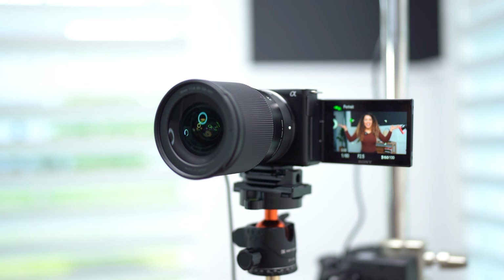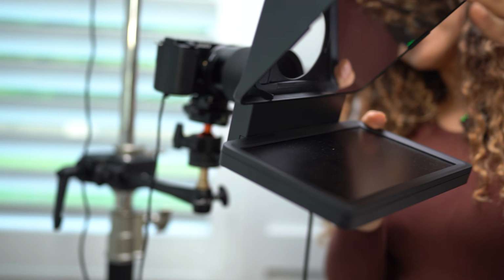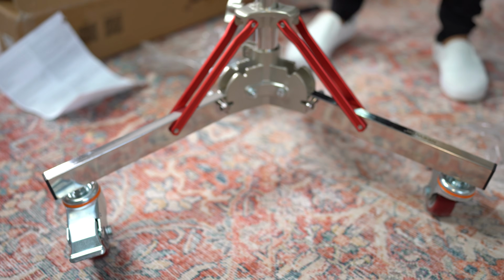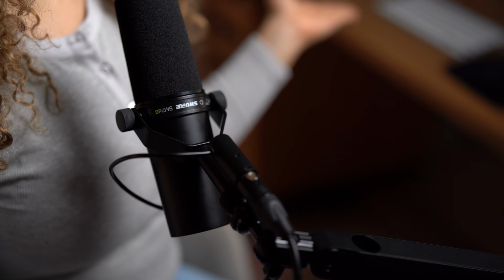Another thing that I like about this C-stand is that I can attach my camera to the C-stand. I have already shown you how I did this in another video. But I have my camera, my lighting, and everything on wheels, and I can record in any place here in the first floor in my home.